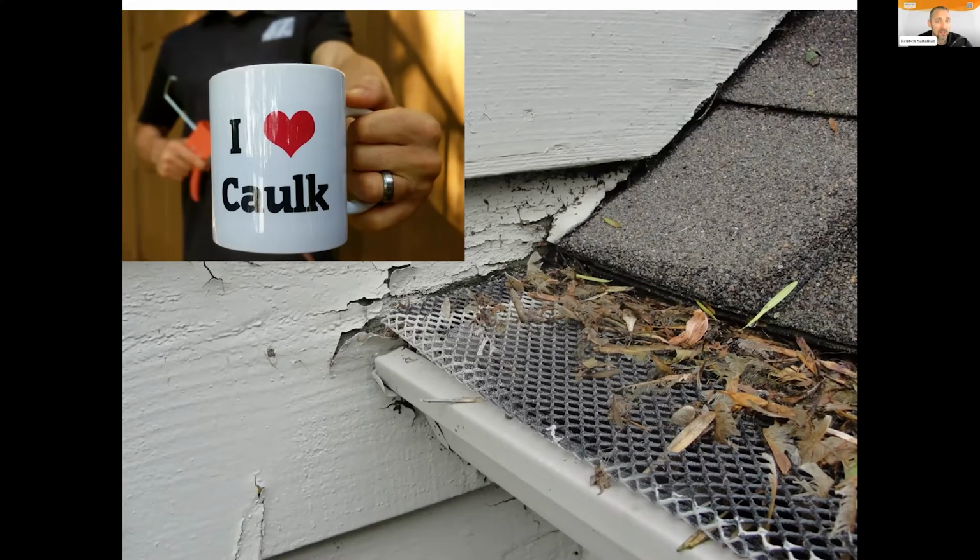The kickout flashing is there to direct water out that has made its way underneath the shingles and underneath the siding, and it's running down that step flashing the whole way. Now the kickout flashing directs that water out. Now, if you caulk it, what are you doing? You're caulking your drain shut. You should never have caulking in place of kickout flashing. Better you have nothing there at all than caulking.